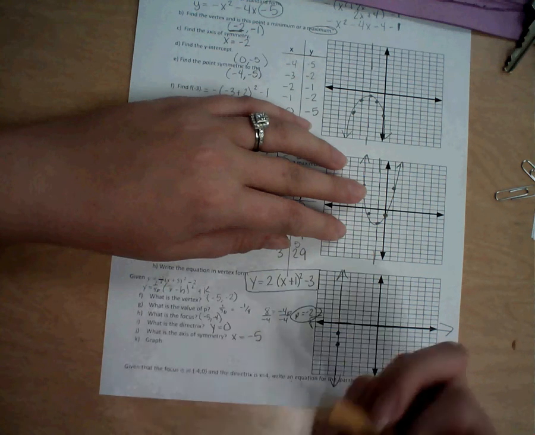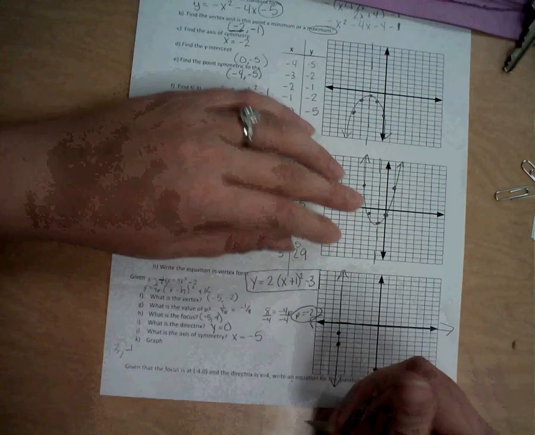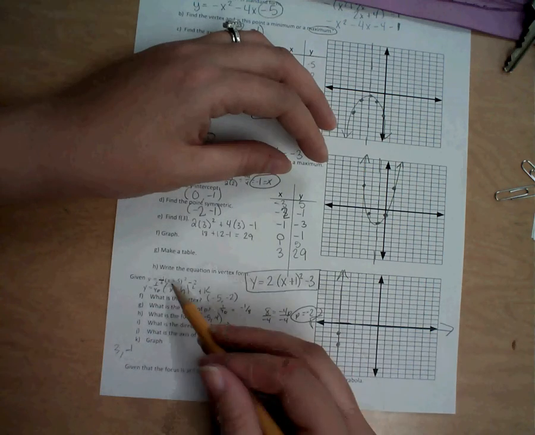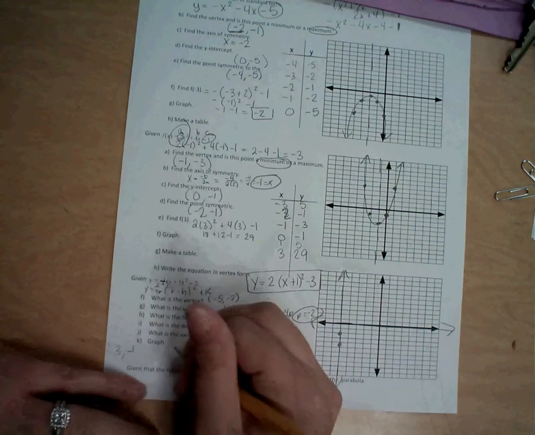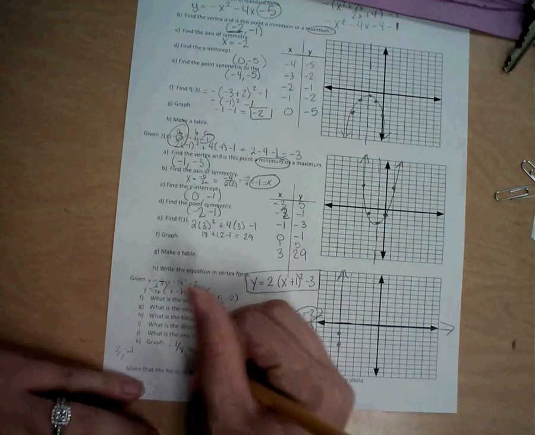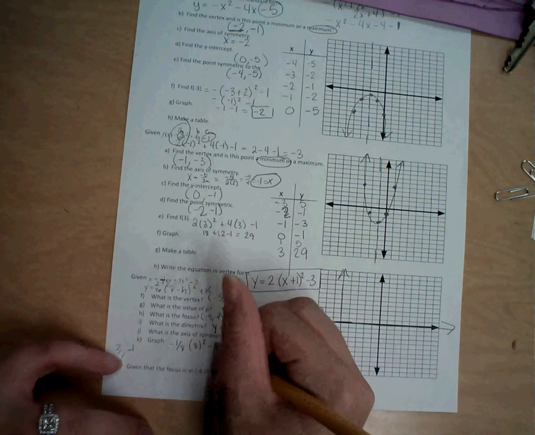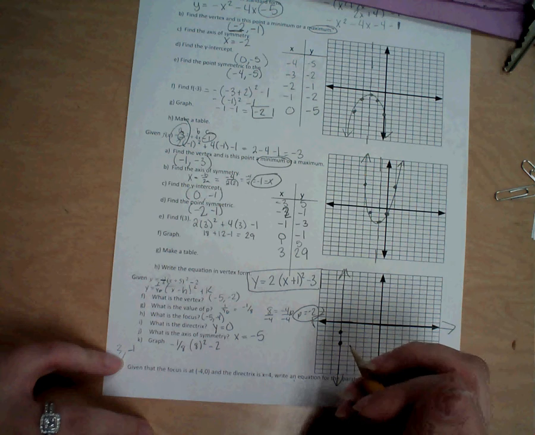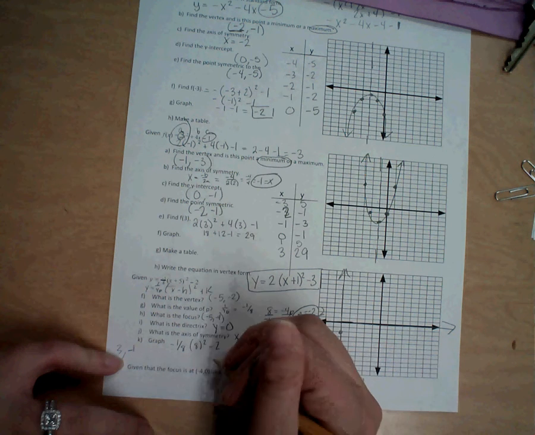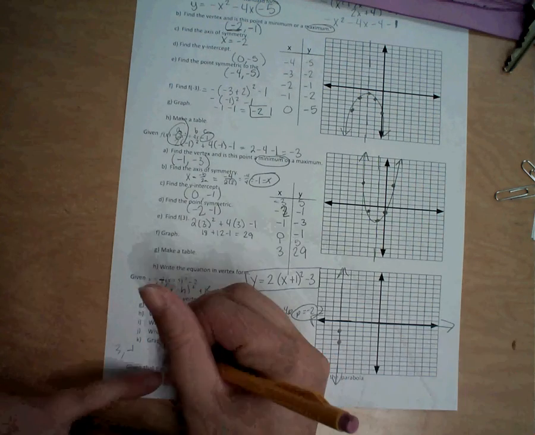I could choose 3. Another easy one to pick would be a negative 1, because 3 plus 5 is 8, negative 1 plus 5 is 4. I'm going to probably do both of those just to give you an example. So negative 1 over 8 times, if I put in a 3, I'd have 8 squared minus 2. 8 squared is 64. 64 times negative 1/8 is a negative 8. Negative 8 minus 2 is a negative 10. So I'd have the point at 3, negative 10.